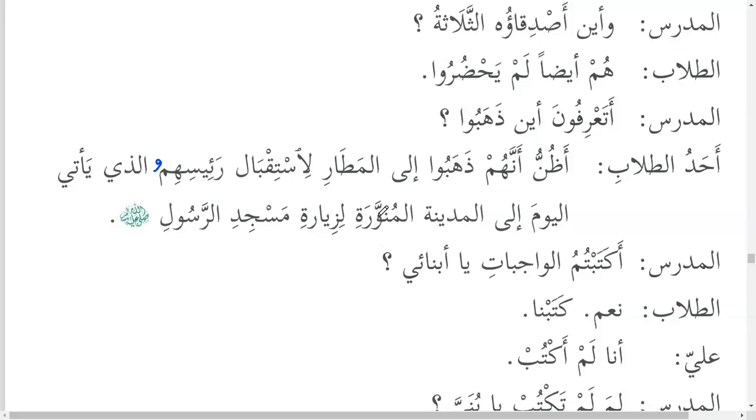Tashdid. The second one has tashdid, so it will be nawwara, yunawwiru, tanwiran, to make something light. Fa'ala, yufa'ilu, taf'ilan. Nawwartana, you have lit up our house. So when someone special visits you, when he comes to your house, the Arabs say, Nawwartana, you have made our house full of light. So Al-Madinah Al-Munawwara is the city which is lit up with the lights.